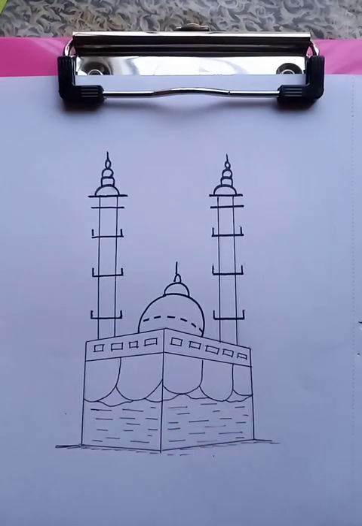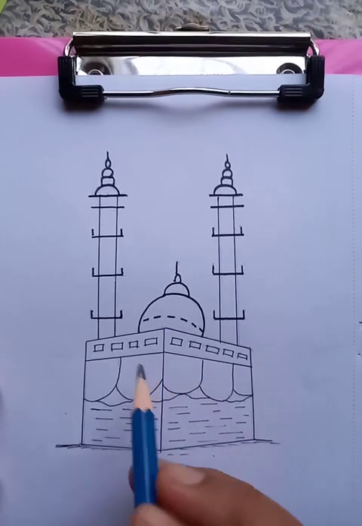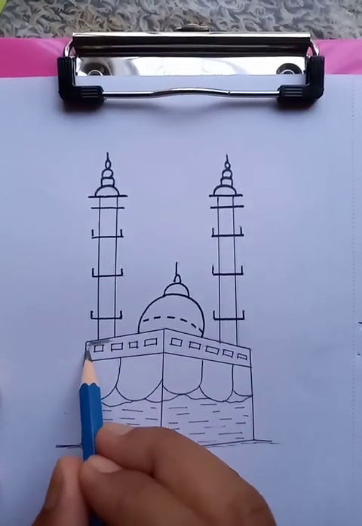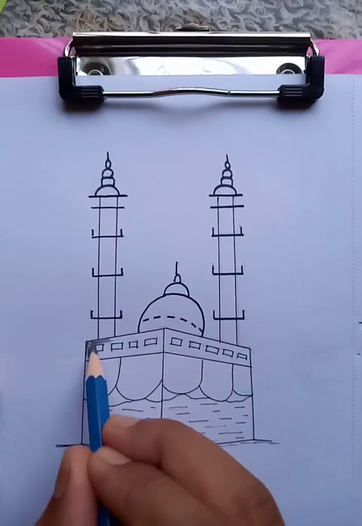So after the outline is done, let's put some monochromatic colors. All right. We can use this one, and let's fill up the borders of those white parts.